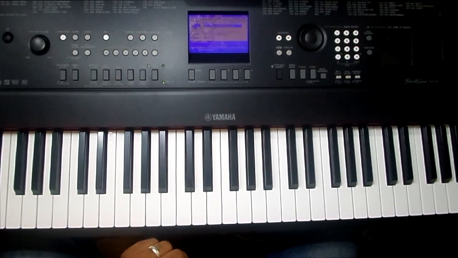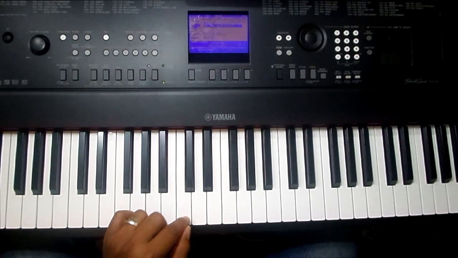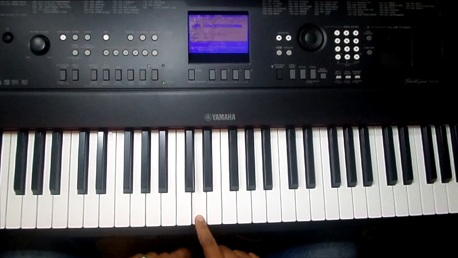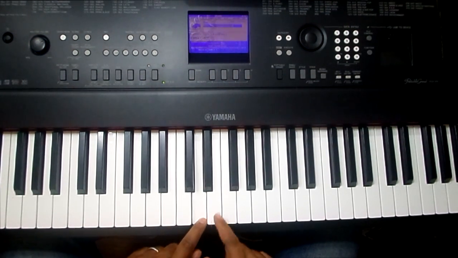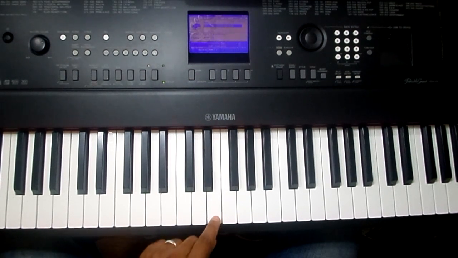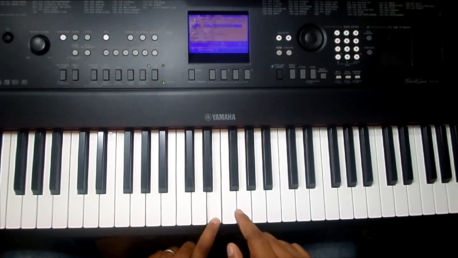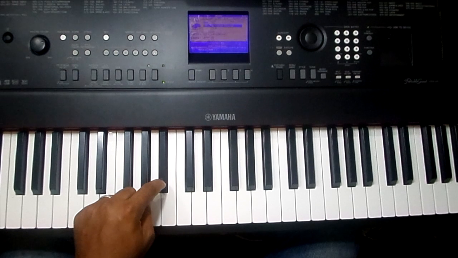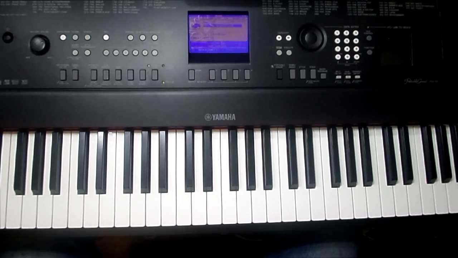A whole step is comprised of 2 half steps. So from this note to this note, C to D is a whole step. D to E is a whole step. E to F is a half step. Or A to A sharp or B flat is a half step.